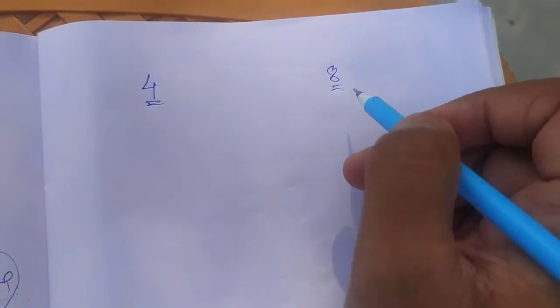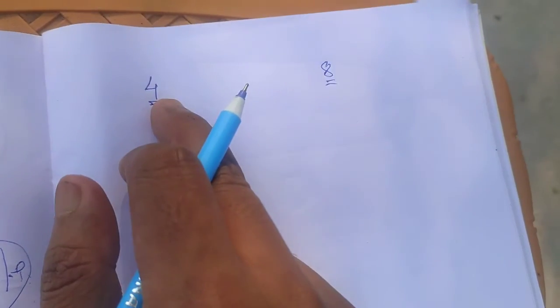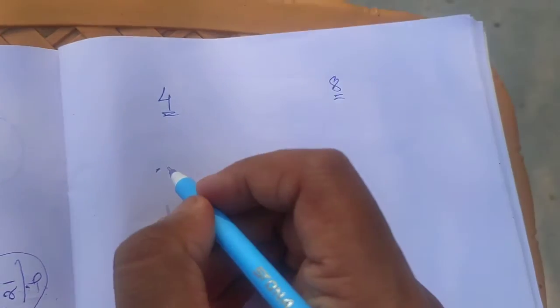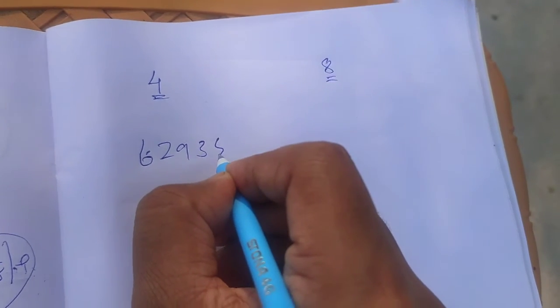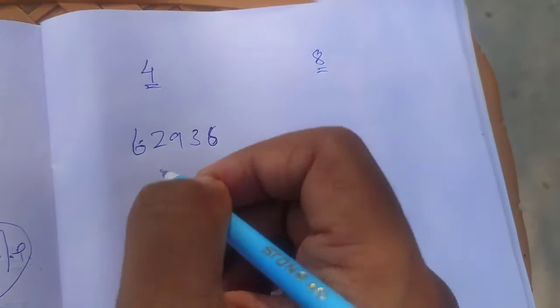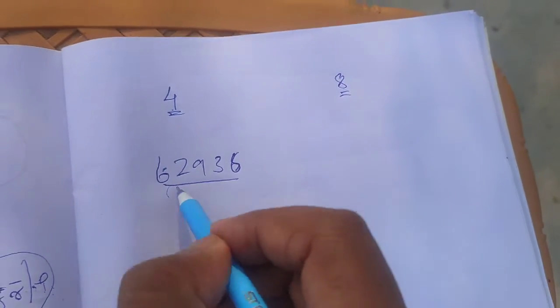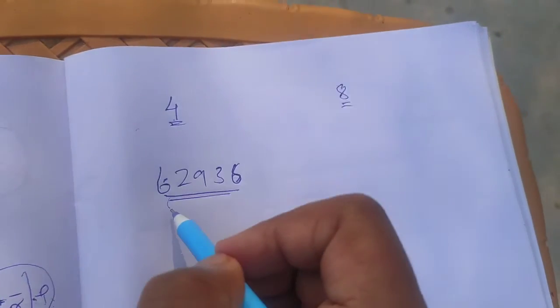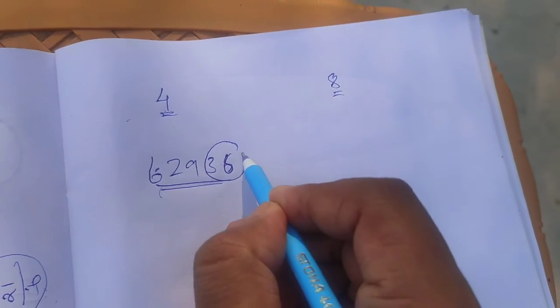Now if I want to find if a number is divisible by 4 or not, let us take a number, 62936. Let us see if this number is divisible by 4 or not. So how do you do this? For 4, you just consider the last two digits.